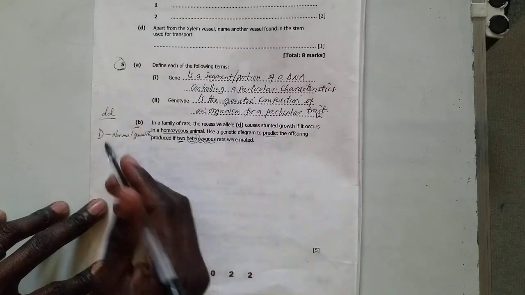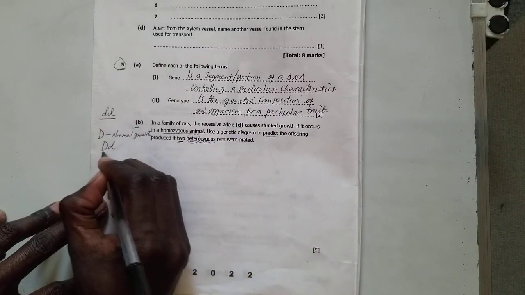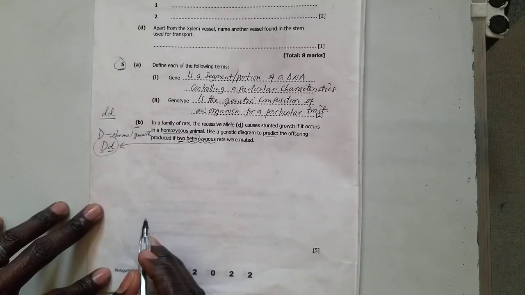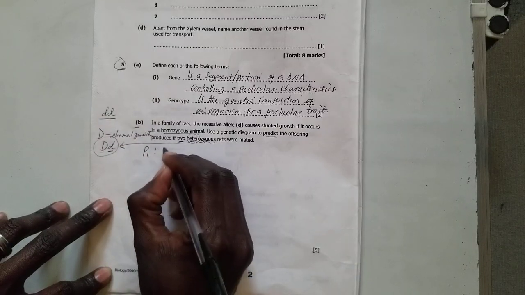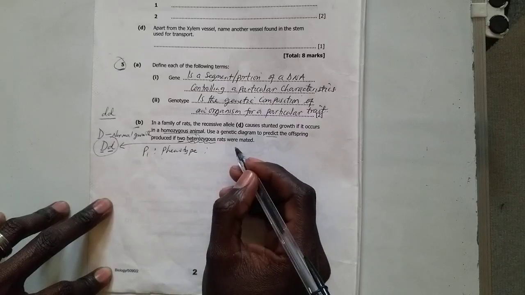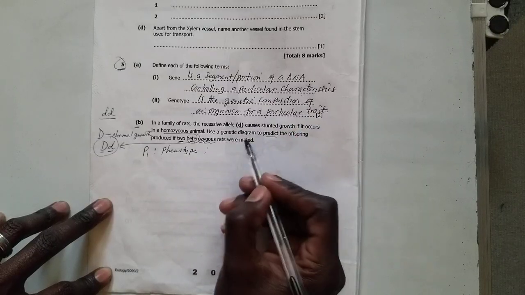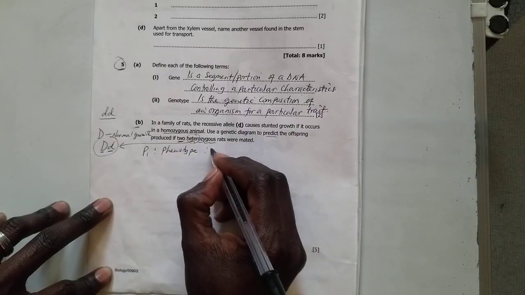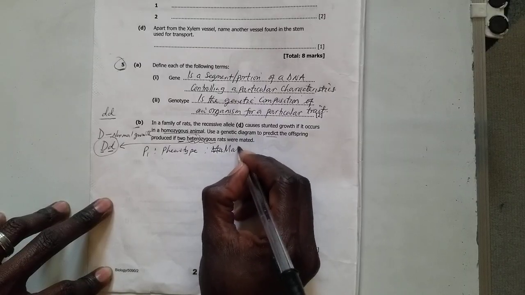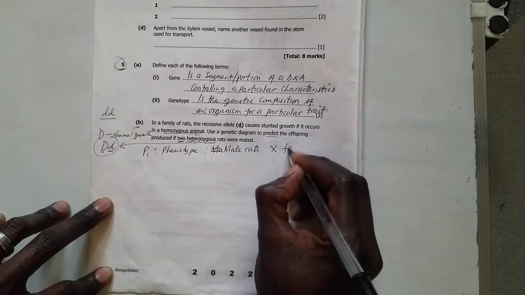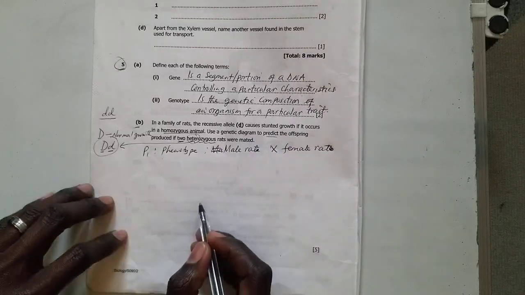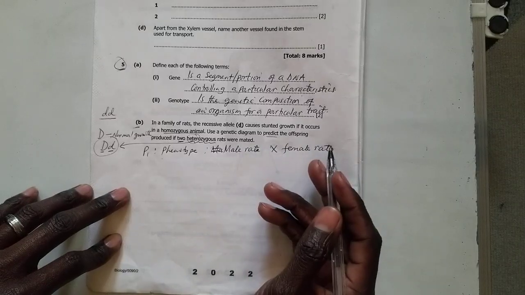Now, since they said two heterozygous, it simply means two different alleles, one dominant and one recessive. That's what you need to remember. So this is what they mean when they say heterozygous. So we start again with the first parental generation. So what is the phenotype in this case? Because they were heterozygous, it simply means that they actually had normal growth, because they were talking about stunted growth. So this one could either be a male rat crossing with a female rat. So both of them are going to be normal because they're heterozygous.